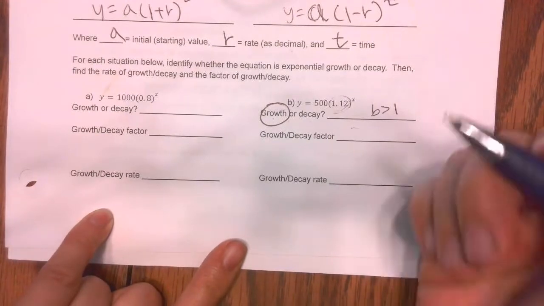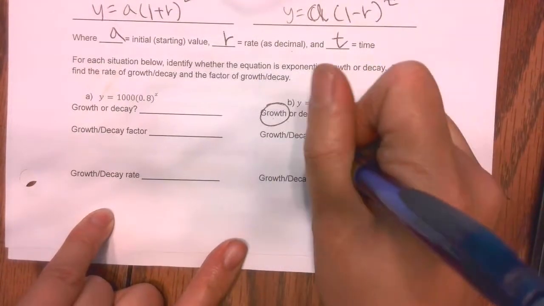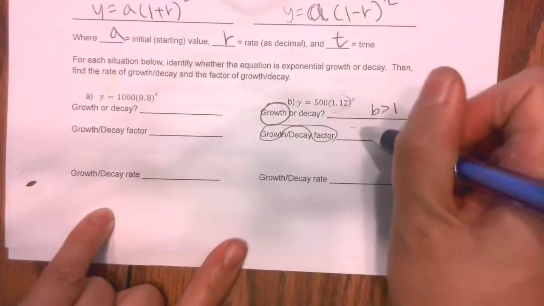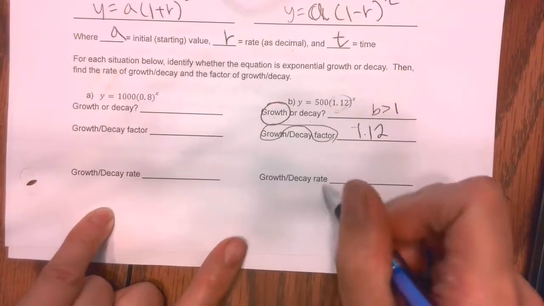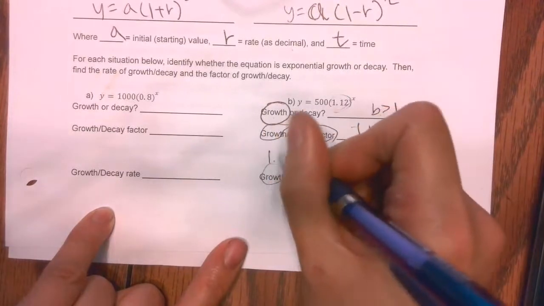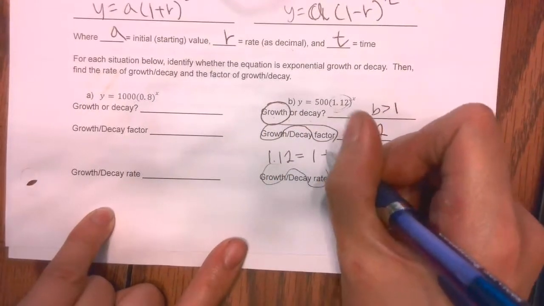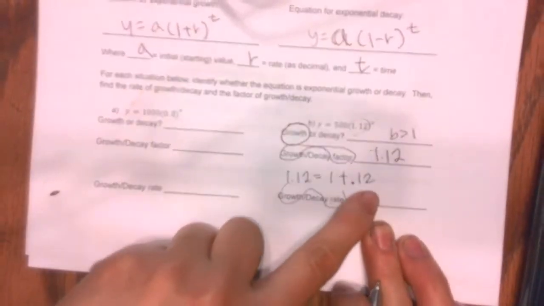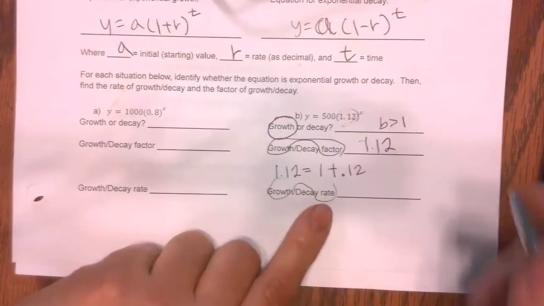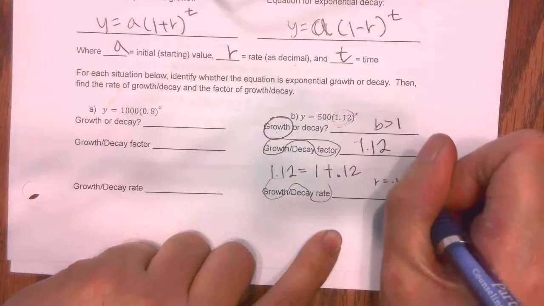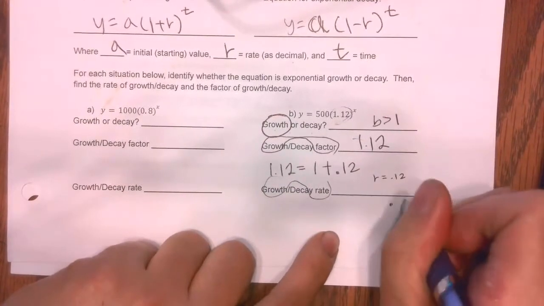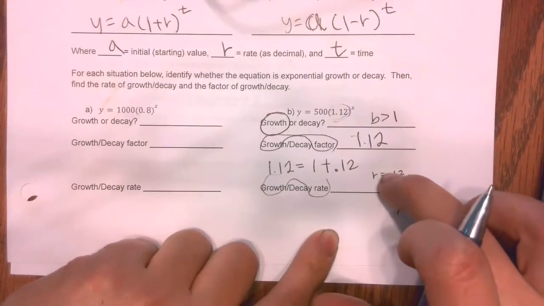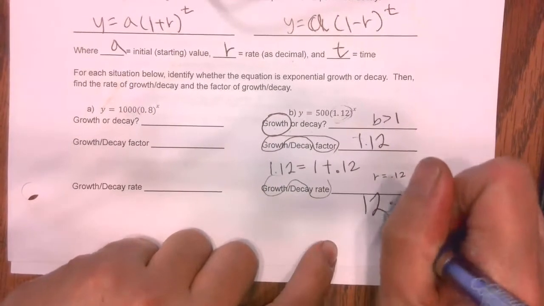Since it's growing, you're going to find the growth factor. How do you find the growth factor? The growth factor is going to be the base of that exponent, which is 1.12. Then what is the growth rate? Do you know that 1.12 is 1 plus 0.12? Remember, according to the formula, it is 1 plus r. So r is 0.12. However, for the growth rate, you need to give me the answer as a percentage. So going from percentage to the rate, we move the decimal 2 to the left. Now we go backward, 2 to the right. So it'll be 12%.